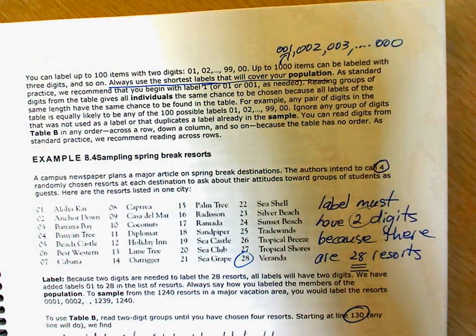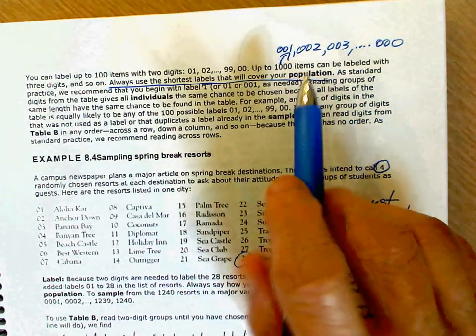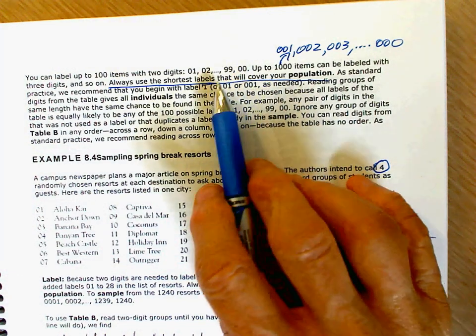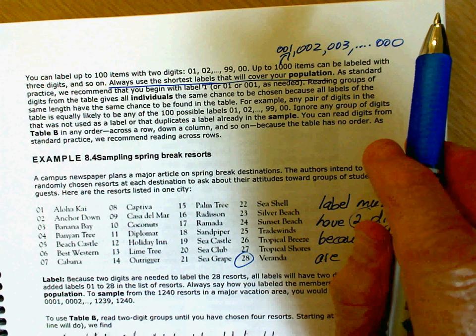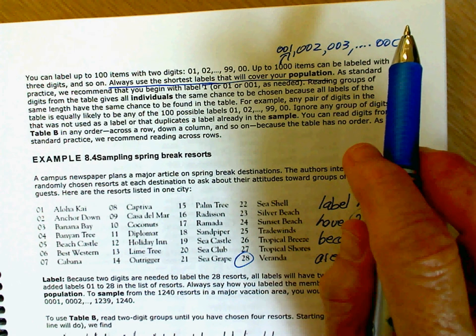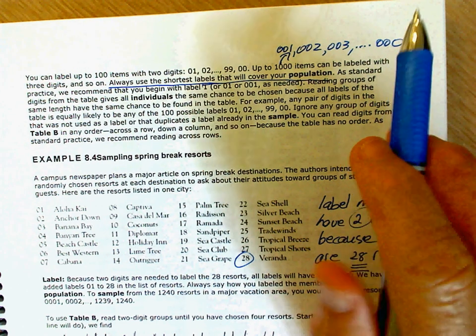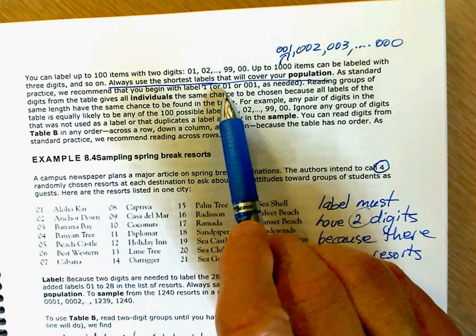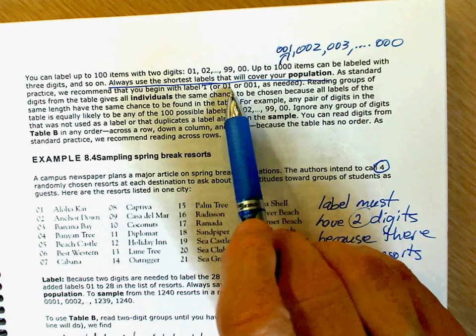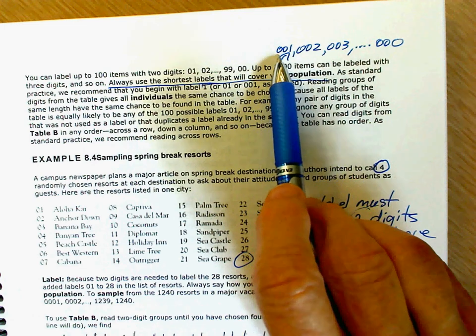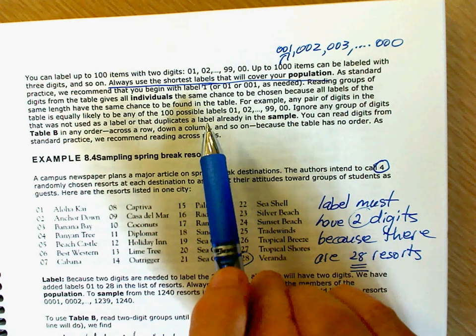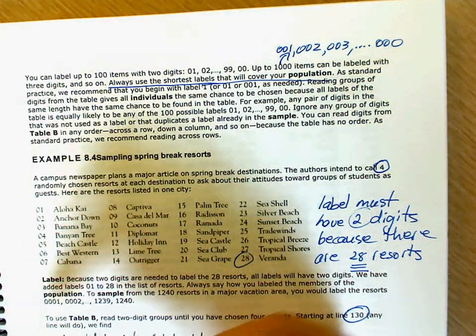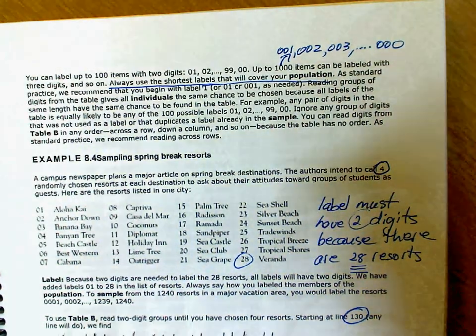But don't worry, this usually is not an issue on most samples, so I'm just making you aware. Always start with the label. Like if it's 4 digits, you'd be going 0001. Don't call it 1, right? Because your label should have equal amounts of digits for each item you want to select in your sample.